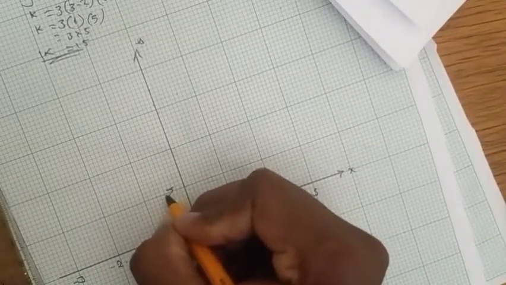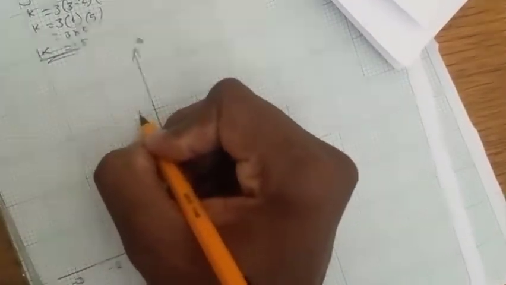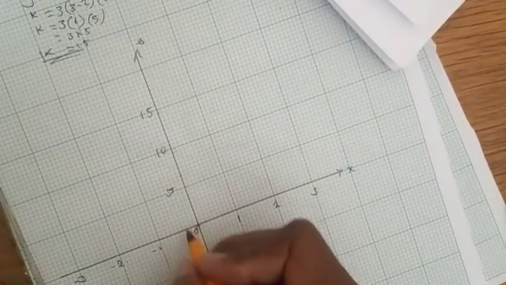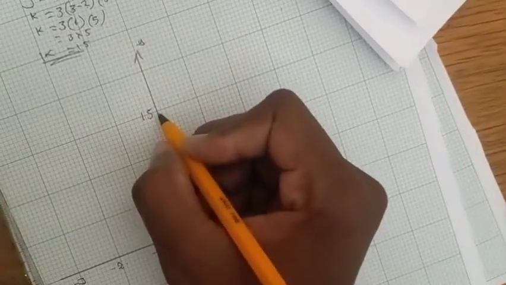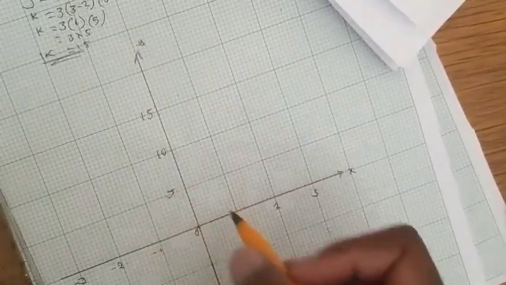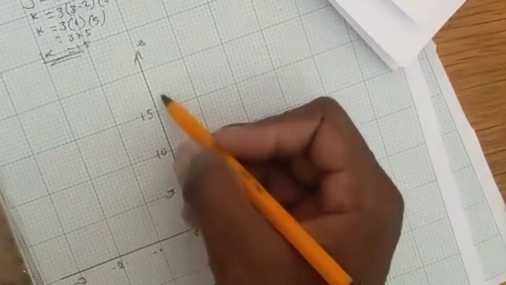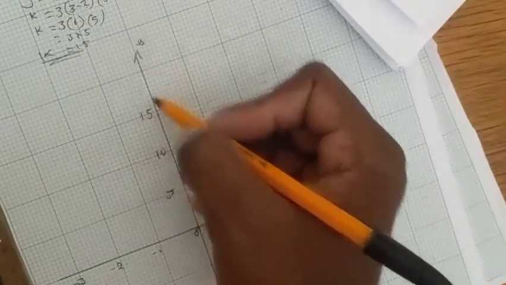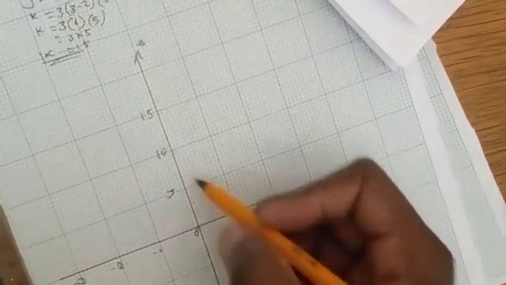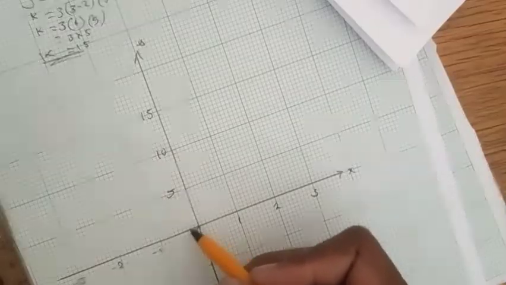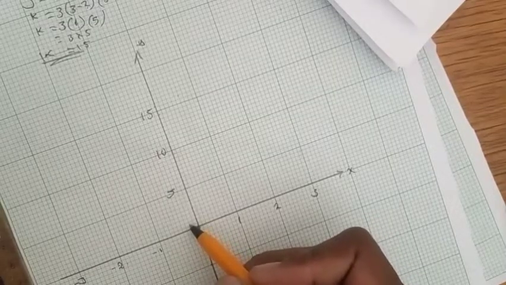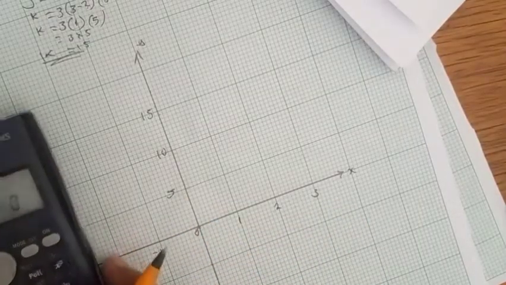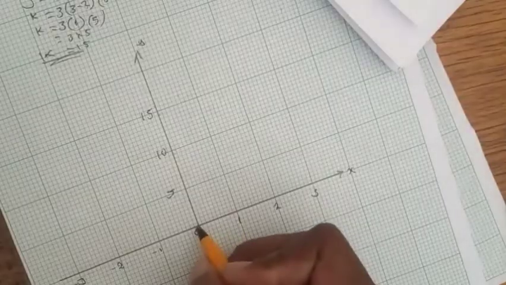So we have 5 there, we have 10, we have 15. Where is my 16 going to be? My 16 is going to be at the center of this graph. When you count these figures from here to there, there are 10 lines. For you to know what this single line represents, you just say, what is 5 divided by 10? So 5 divided by 10, you get 0.5. So meaning that this single line is 0.5.